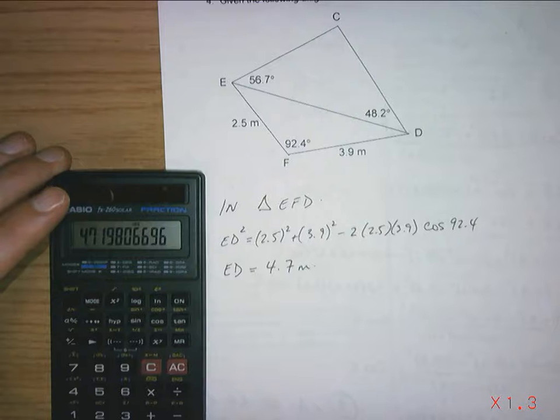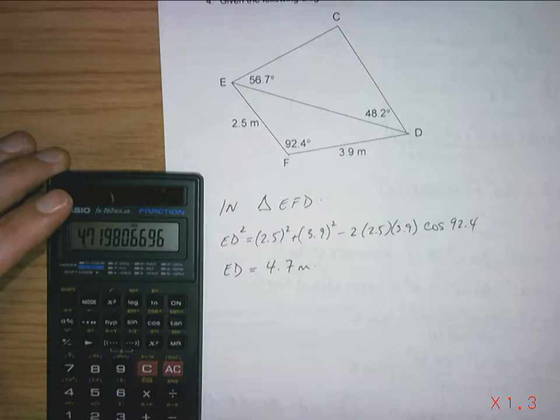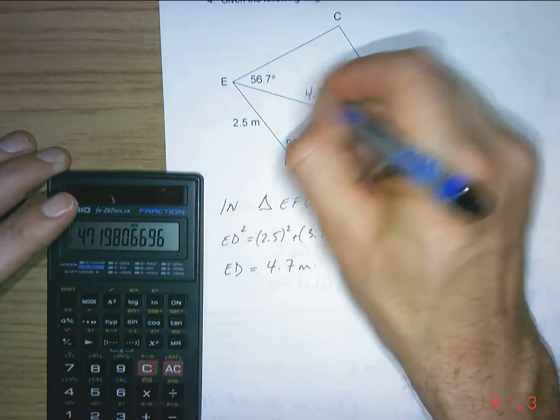So I get the answer in one fell swoop. If you can put all this into your calculator, that's great too. Learn how to use your calculator. I don't care. 4.7 is now this.